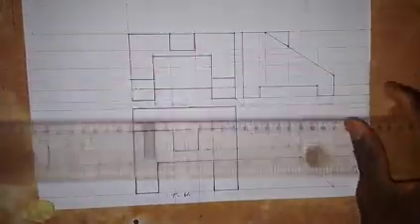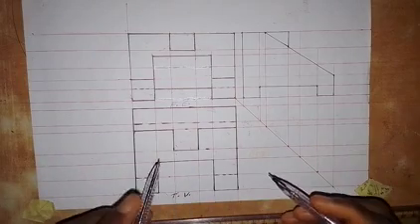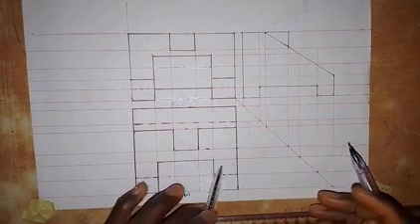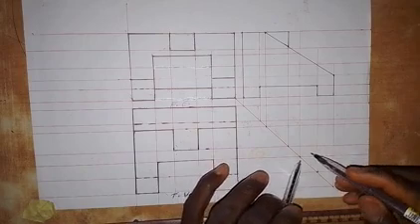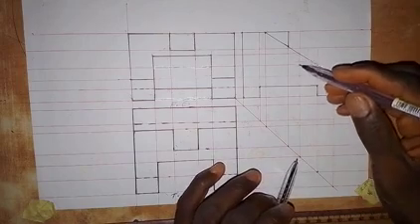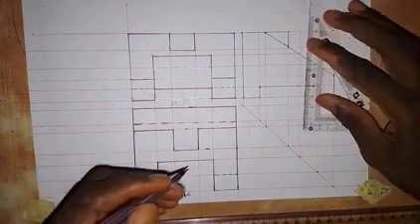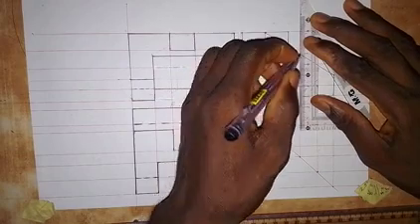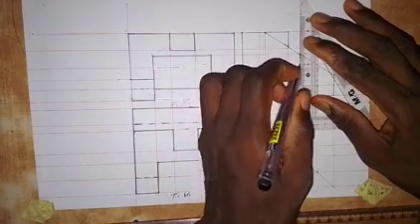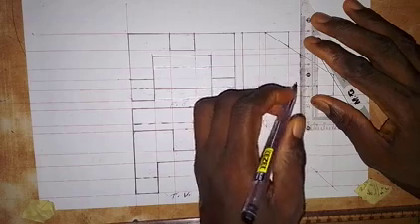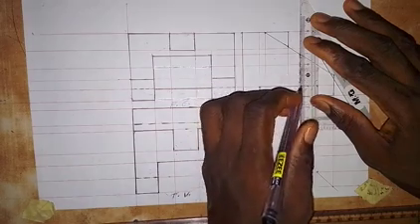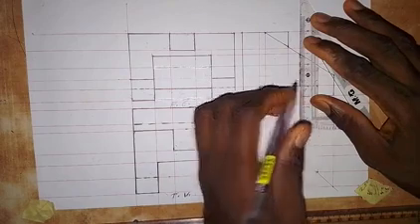The line is along this part and it goes to this point, from here down. So we are going to draw the line from here as a short dashes line, to be hidden from us. Okay, so this is it.